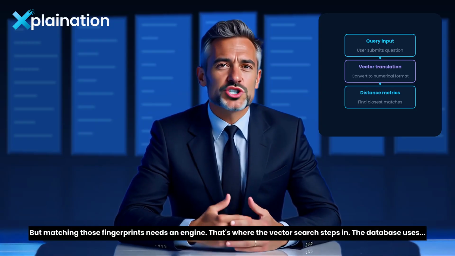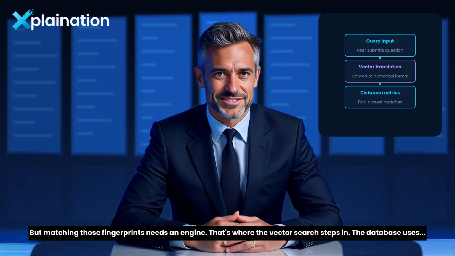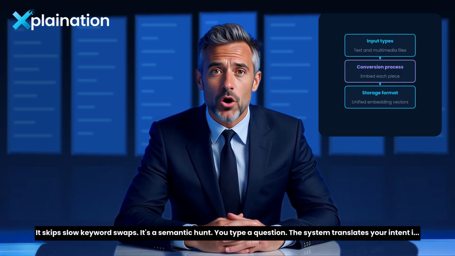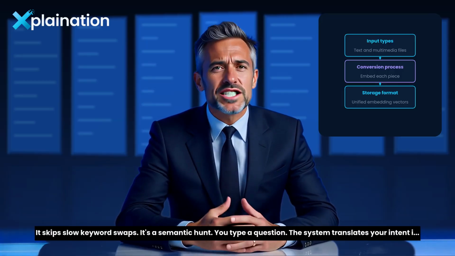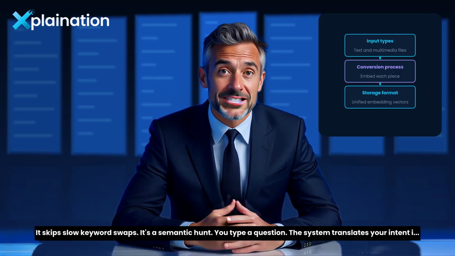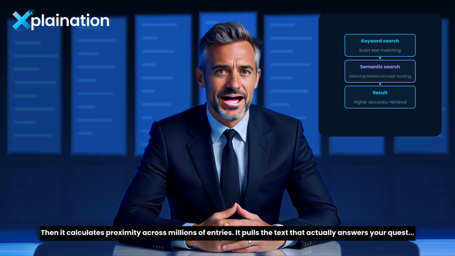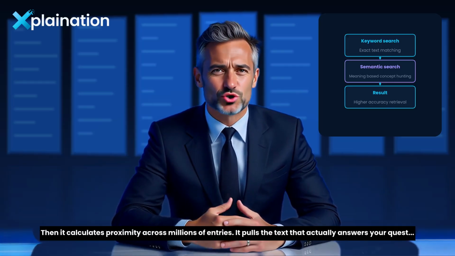The database uses math to find the closest matches. It skips slow keyword swaps. It's a semantic hunt. You type a question. The system translates your intent into a vector too. Then it calculates proximity across millions of entries. It pulls the text that actually answers your question.